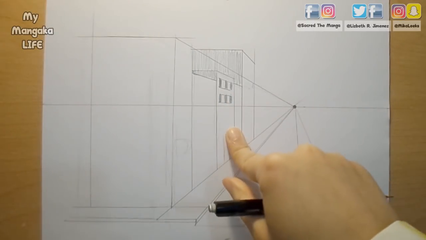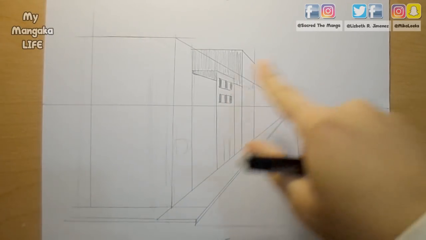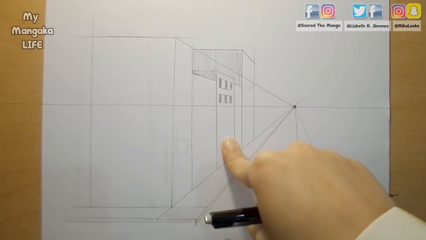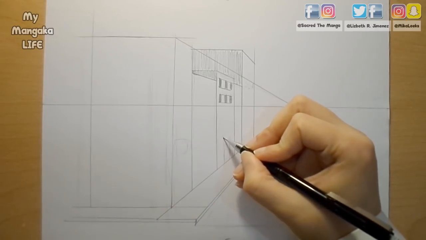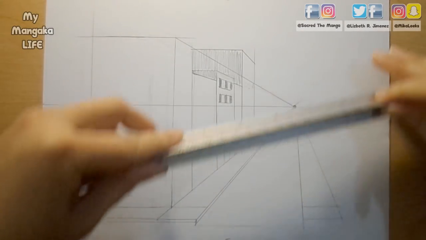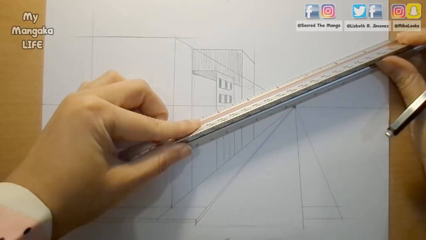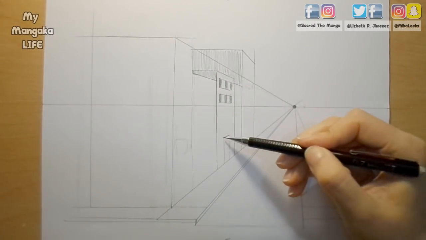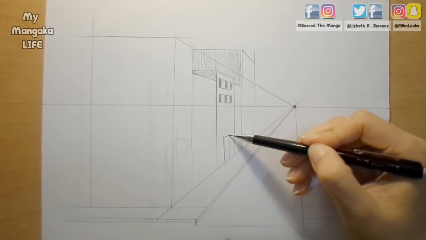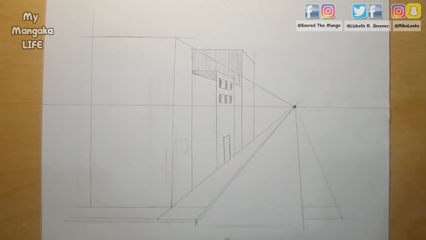And you'll learn a lot from referencing actual buildings and then trying to recreate the photos by drawing them in perspective. Now let's do that door on the bottom. Find the upper corner, line it up with the vanishing point, make a line, and there you go. Your door is in perspective. You see that? Not that scary, right?